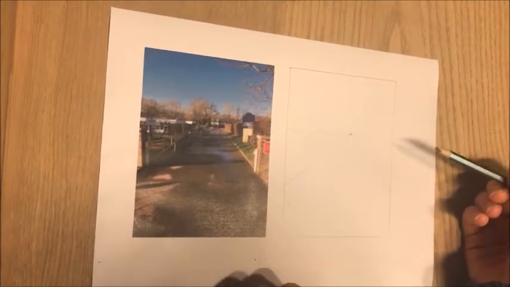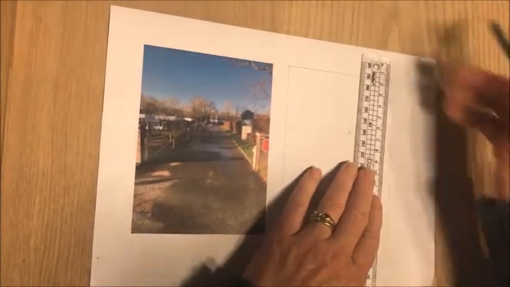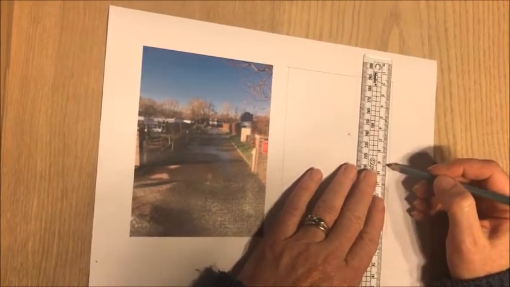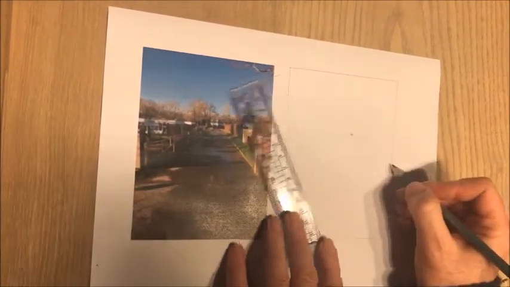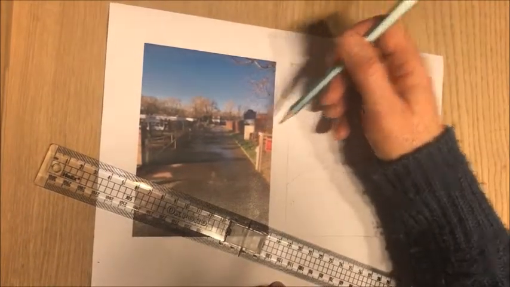So I can start putting some detail in now. I'm going to start with this post on the right hand side. So again, I'm going to use my ruler just to give me an idea. So I'm going to do the side of the post there. And then my top of the post, you can see here, this is at an angle.